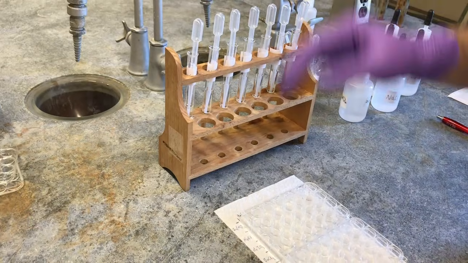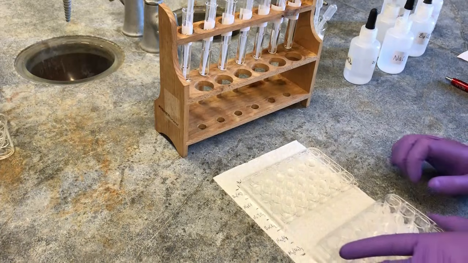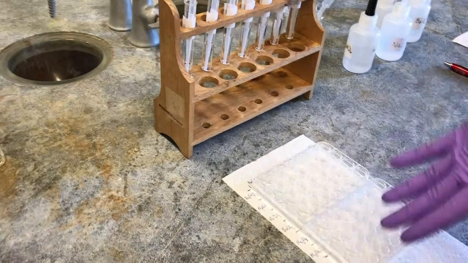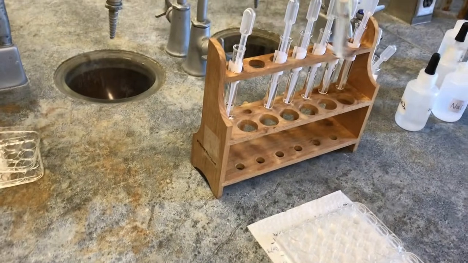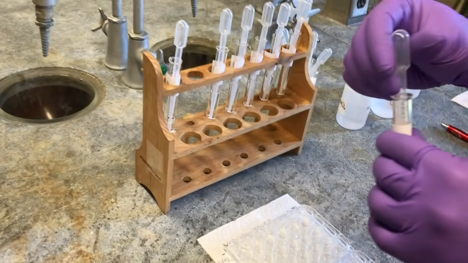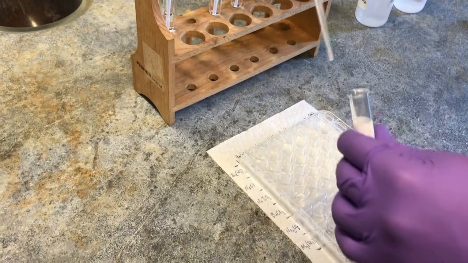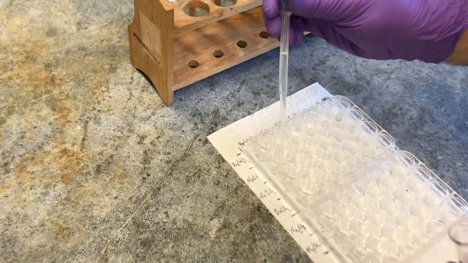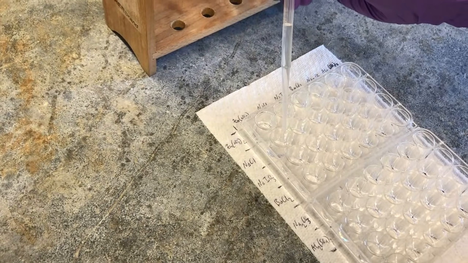And remember, students will only be doing this portion, but we have this, so we're going to do this whole thing at once. So next up will be the sodium chloride, and we'll just continue filling them in. So sodium chloride, you'll go across the second column, making sure that you don't go into the first column like I almost did. 1, 2, 3.